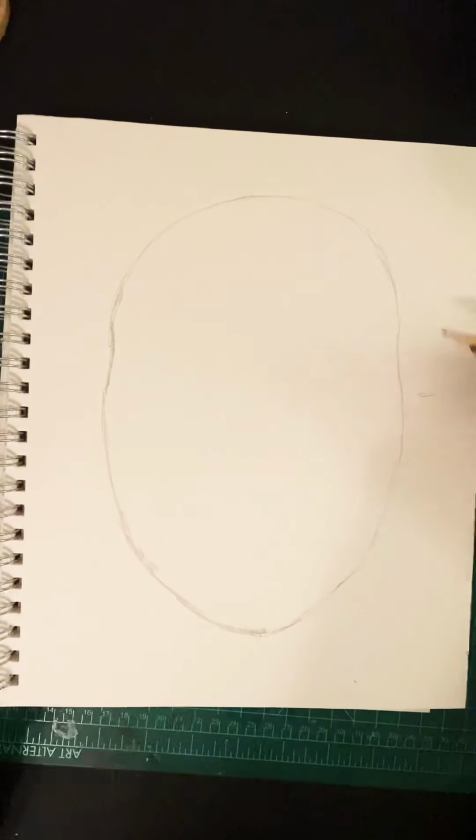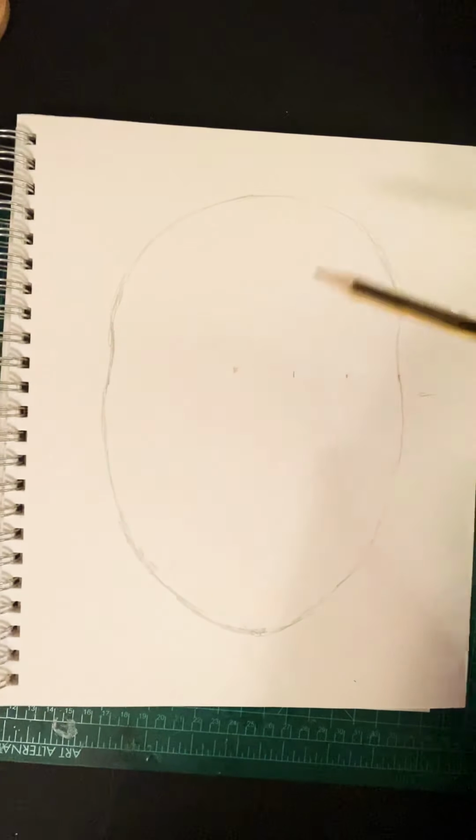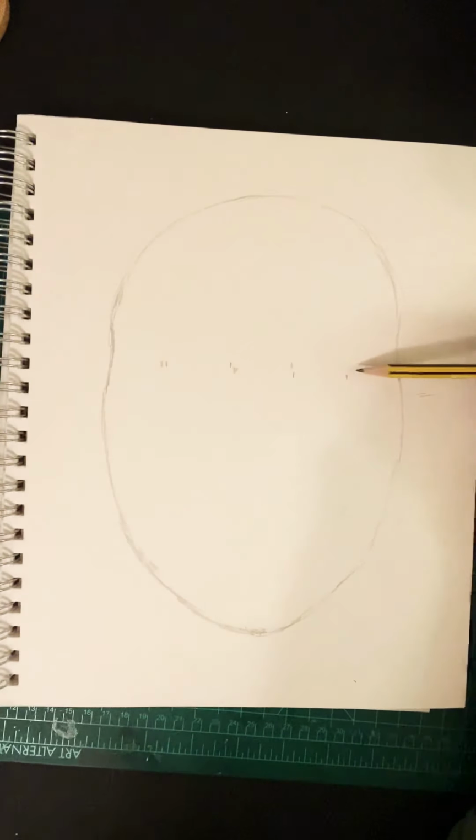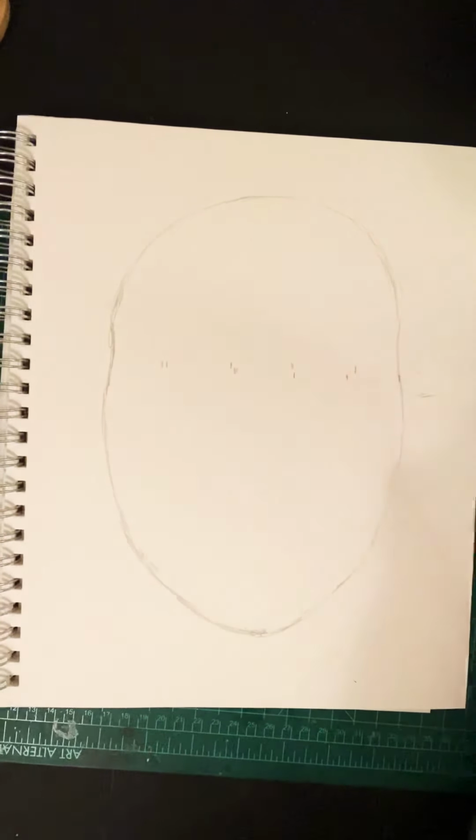Also, one thing about the eyes that I want for y'all to know is that if you divide your face into 5 equal portions, and I'm just estimating right now, what we want to see pretty much is that the eyes will fill up the spaces between here and here, okay?